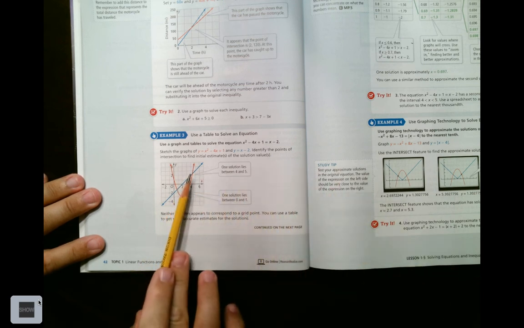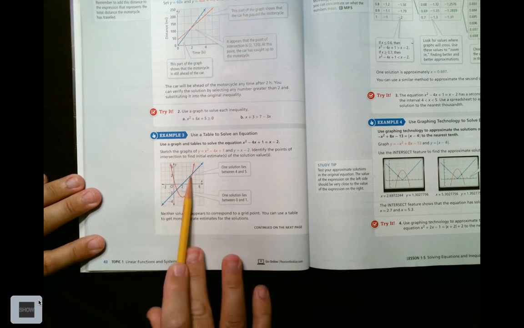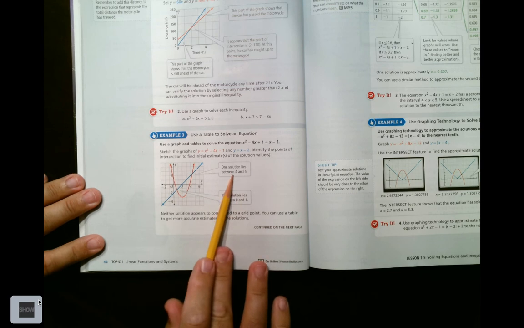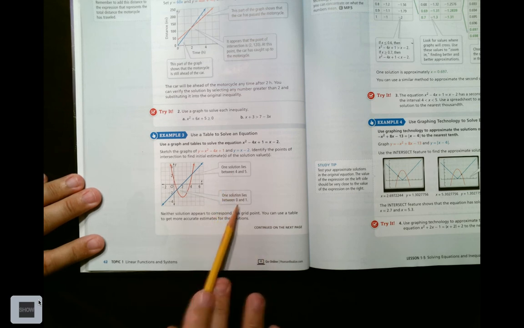One thing you'll notice is these parts where they intersect aren't perfectly in these grid lines in the background. So I think that's why they're pushing you to use a table of values. Because you could guesstimate that, but that's exactly what you're doing. You're guessing it. You don't know exactly what that is. And that's what they're showing you here. One solution is about this, one solution is about that.